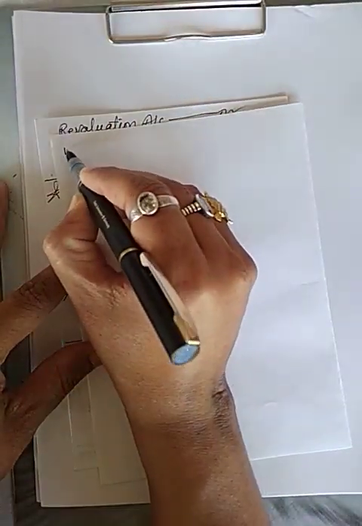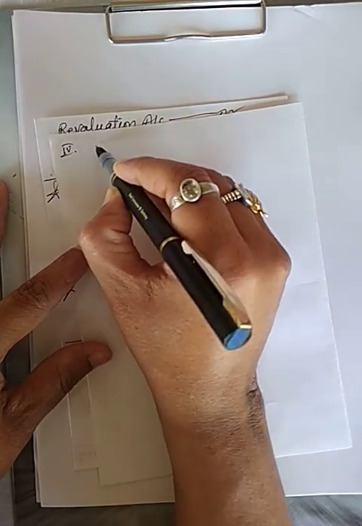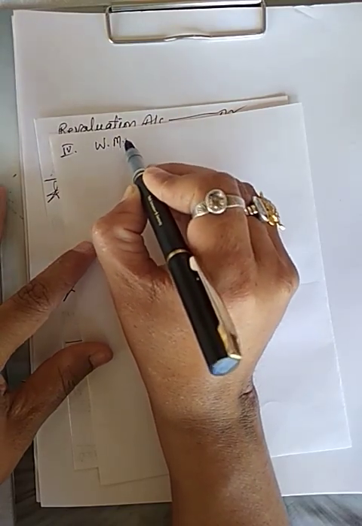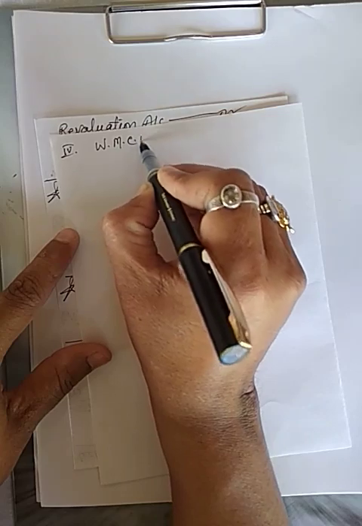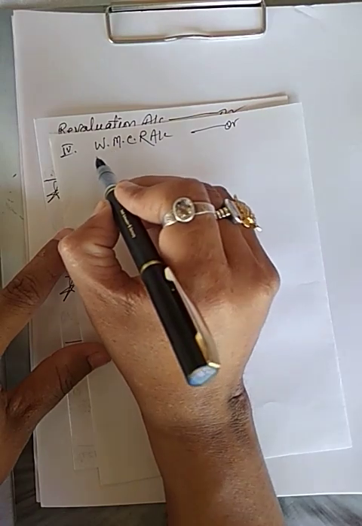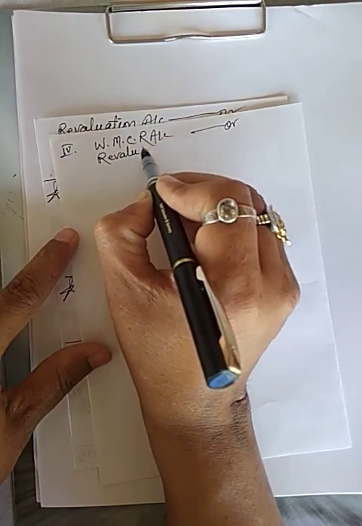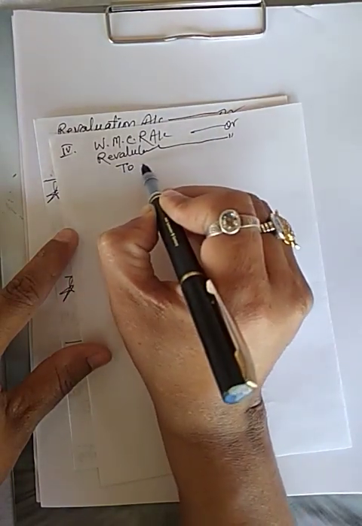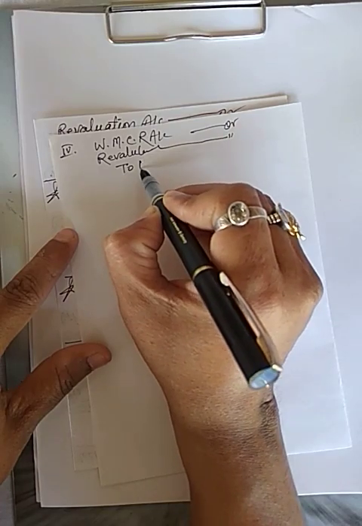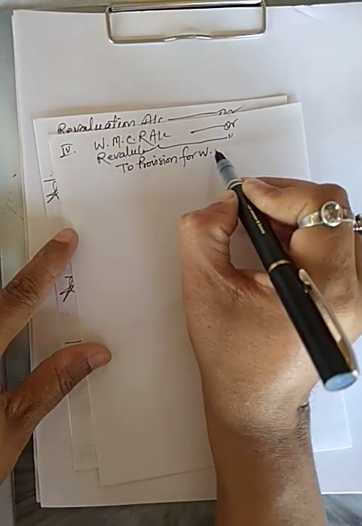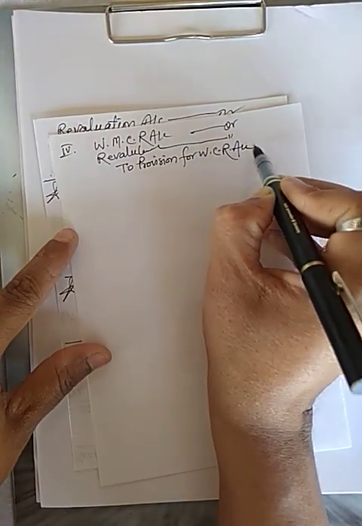So in case 4, the journal entry will be workman compensation reserve account DR, revaluation account DR to provision for workman compensation reserve account.